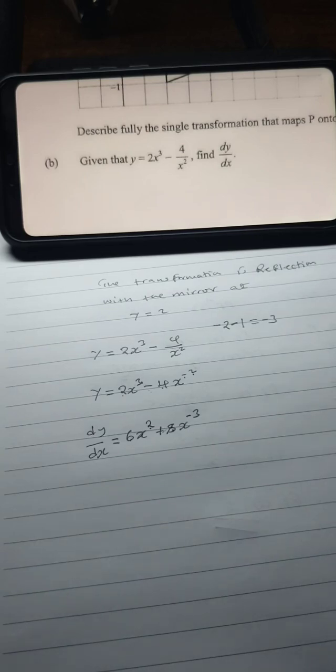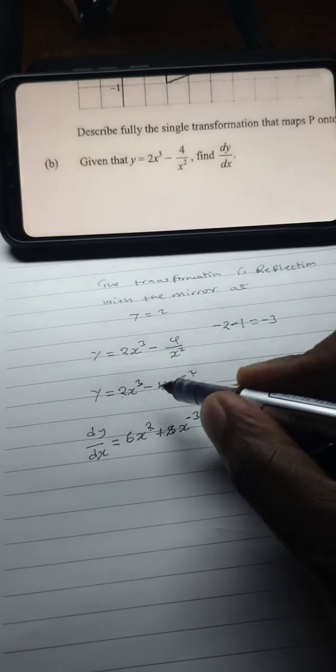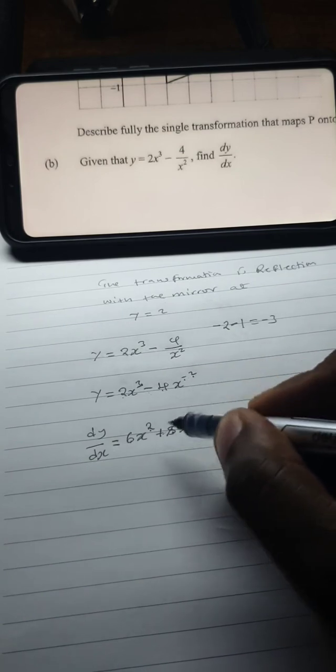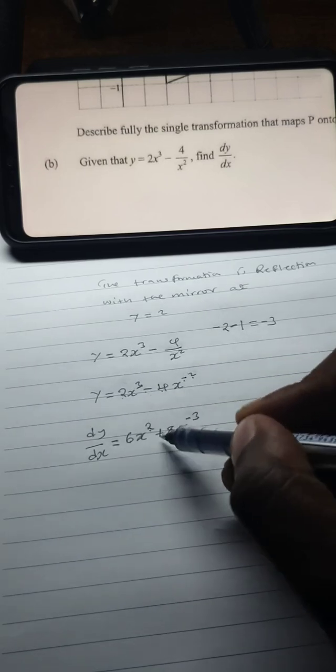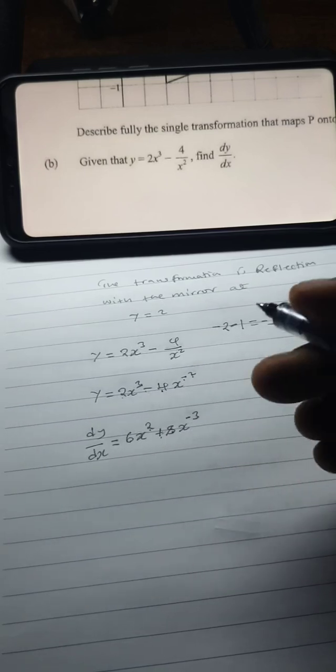So why positive 8? Guys, negative times negative is positive. Negative times negative is positive. 4 times 2 is 8.